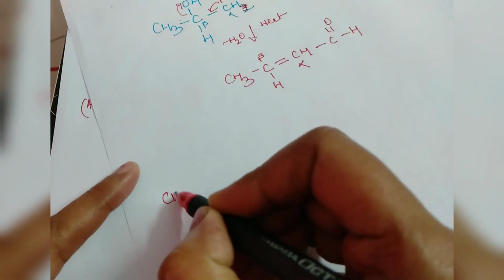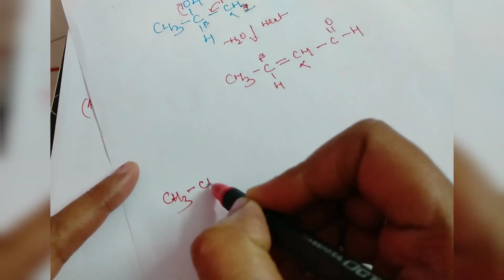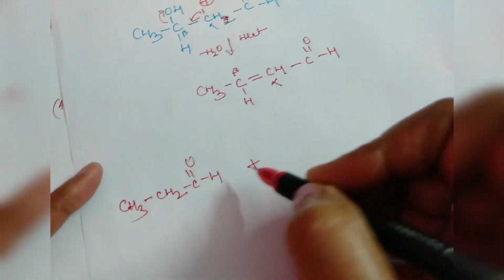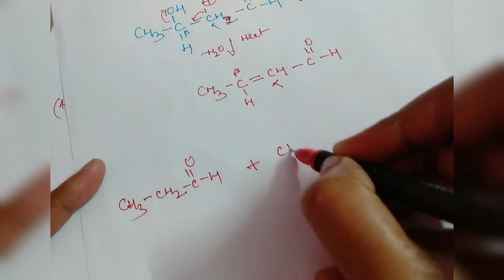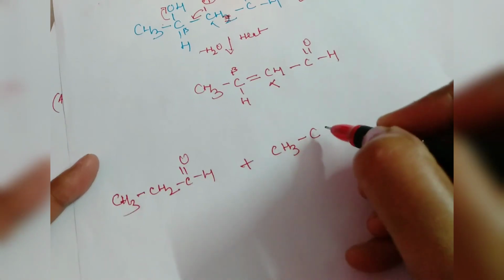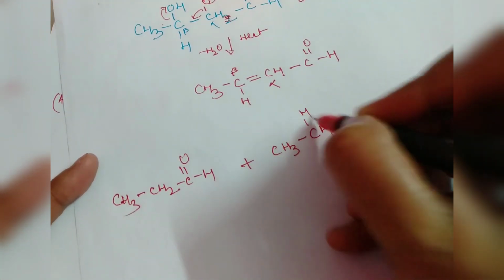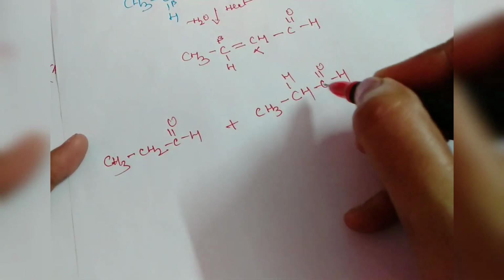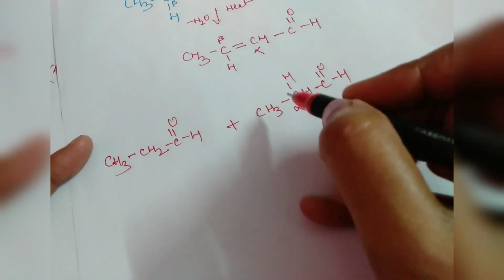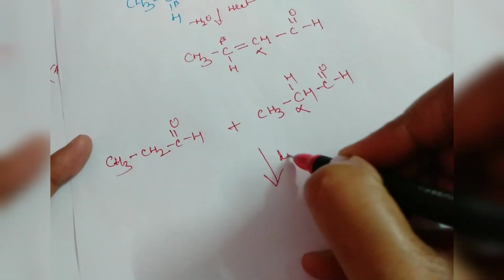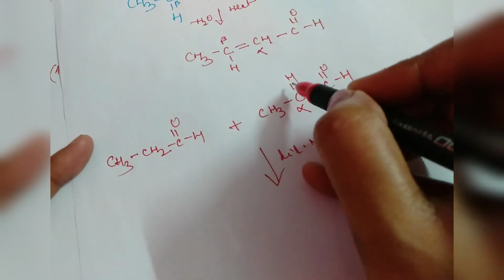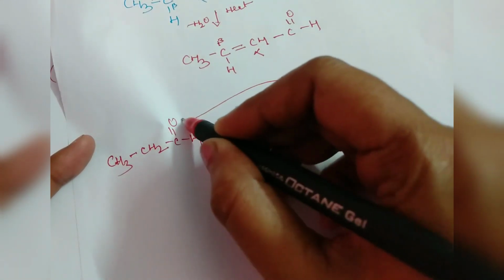So here, if I write propionaldehyde CH3 CH2 C double bond OH plus another molecule of propionaldehyde, CH3 CH C double bond OH. If this one is a functional group, this one is the alpha carbon. In this reaction, the hydrogen attached to the alpha carbon, that is the alpha hydrogen, will go to this position.